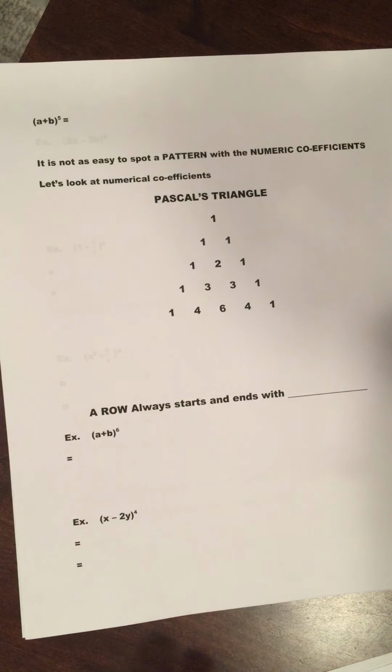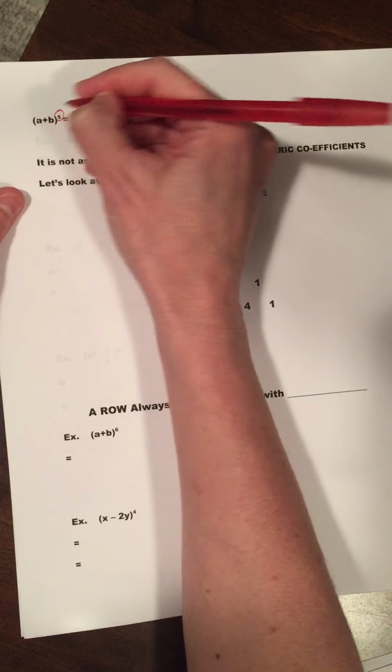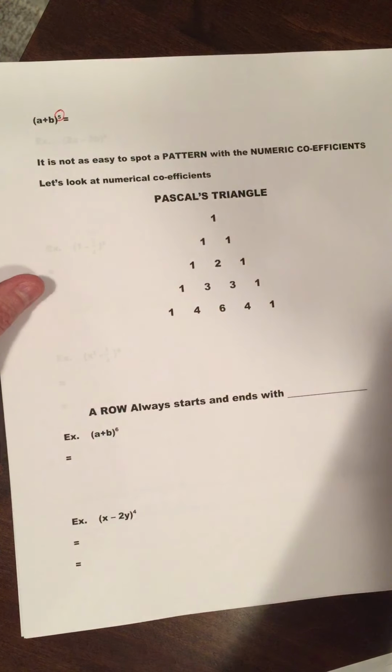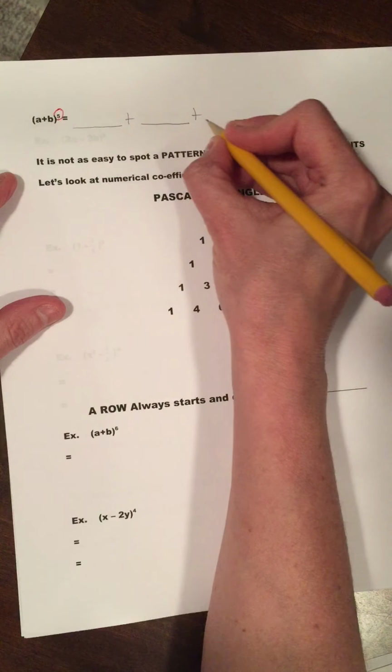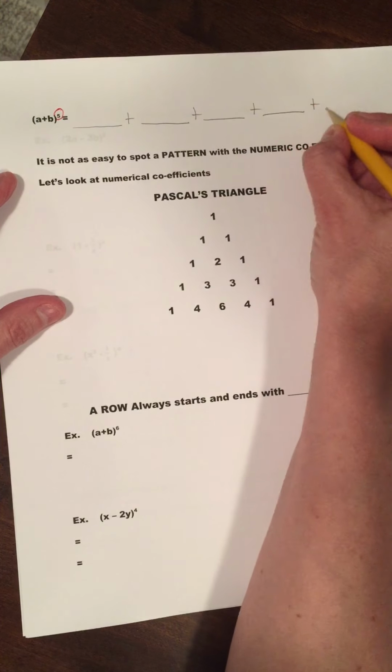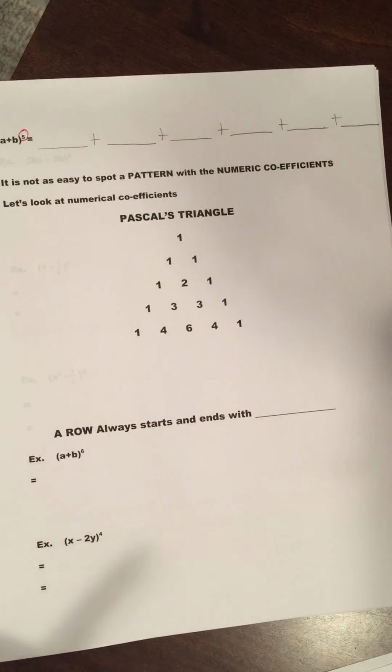Notice we're doing the example that I'm sure you completely expected, but notice I've given you basically no room. And the reason I'm giving you no room is because we don't really need it. Okay, let me show you. The exponent is a 5, so that is telling me that I'm going to have 1, 2, 3, 4, 5, 6 terms in my answer. I've already developed that.